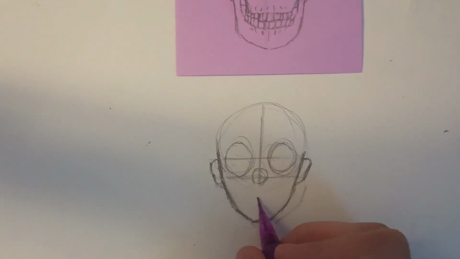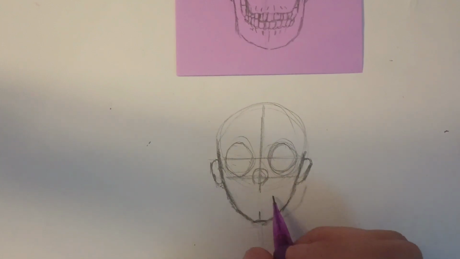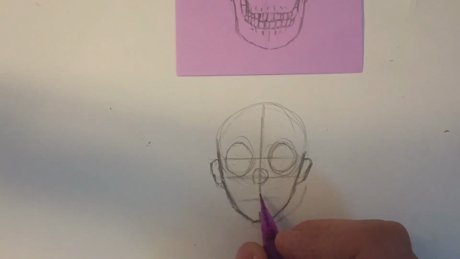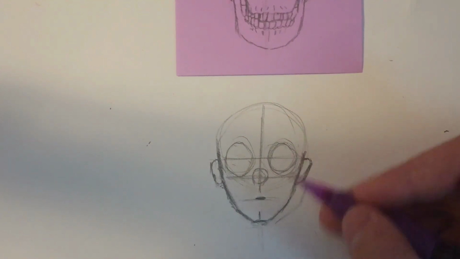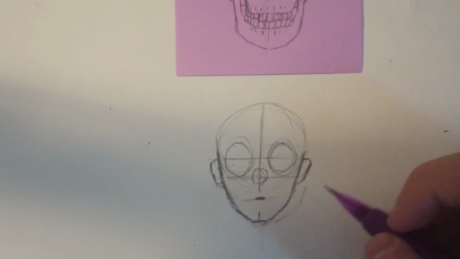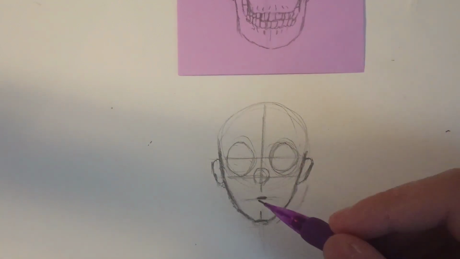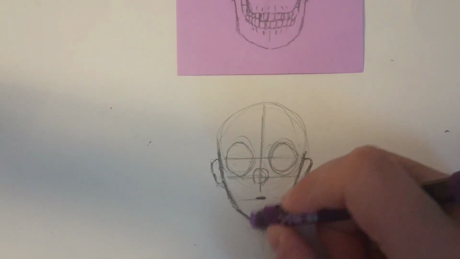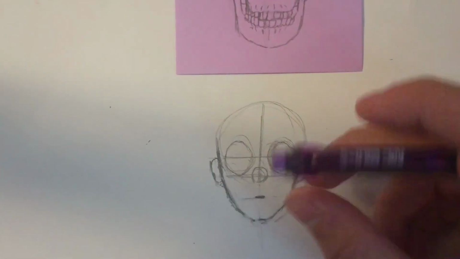But next would be the mouth. I usually do it about halfway, around this area. So somewhere like right here or somewhere like up here. And the more spread out your facial features, your eyes, nose, and mouth are, the older it's gonna be. So I guess I'm drawing more like a teen, mid-teen.